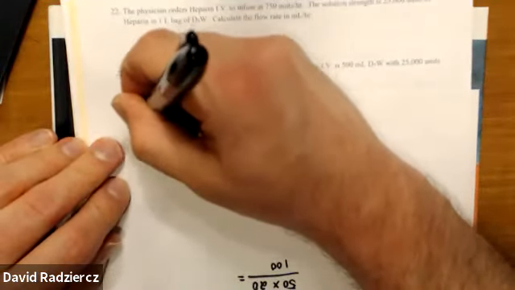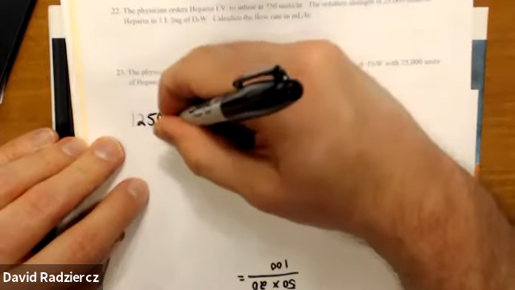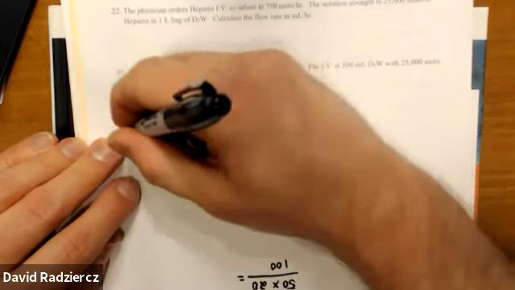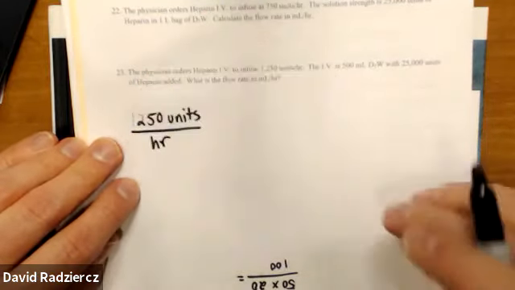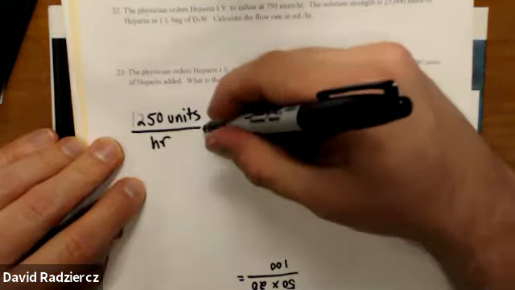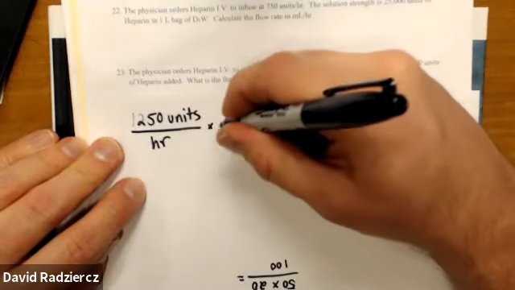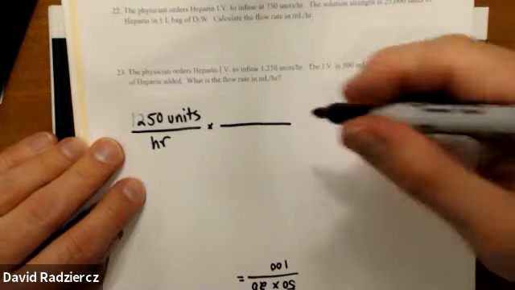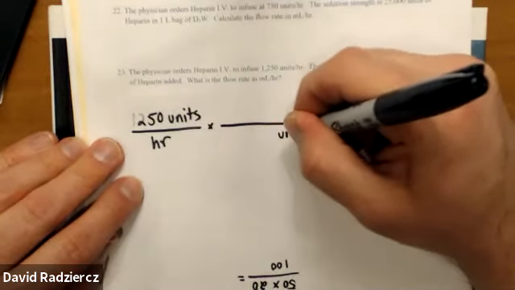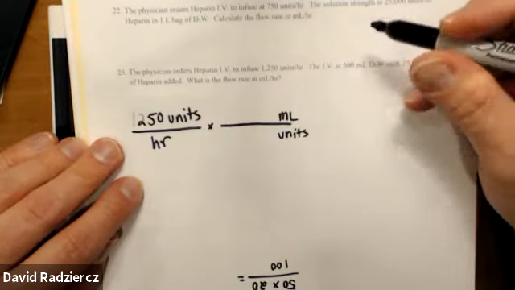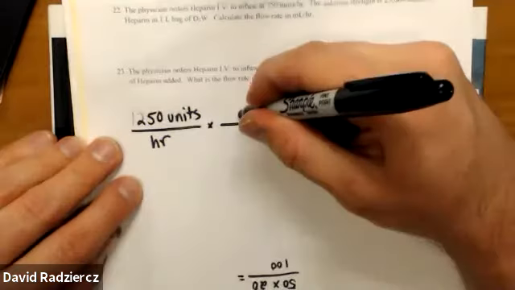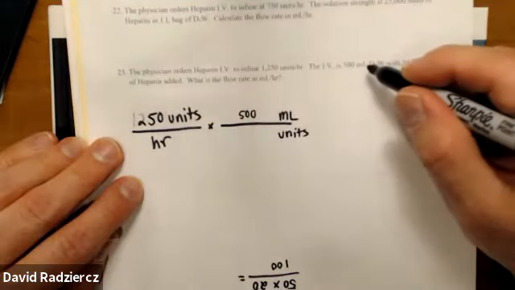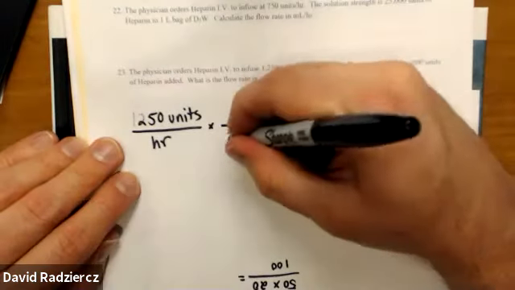So I'm going to take that 1,250 units per hour, and I'm just going to convert units per hour to milliliters per hour. So I don't want units. I do want milliliters. So I have 500 milliliters. And what's in that 500 milliliters? Well, the 25,000 units.